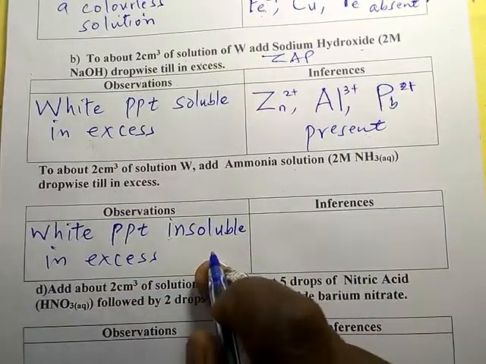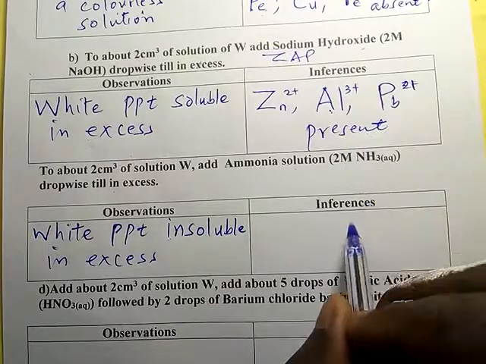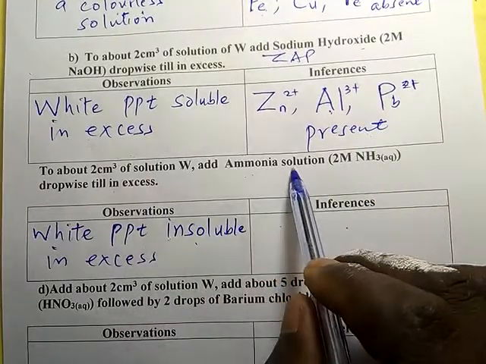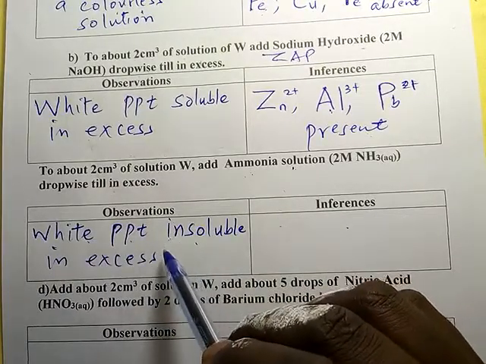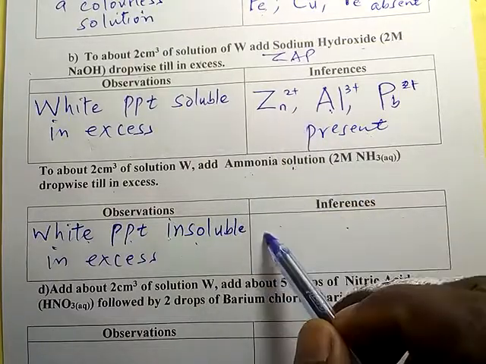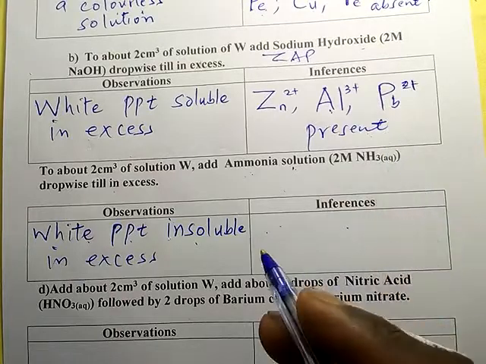So if it is insoluble, then aluminium and lead are present. If it is soluble in excess, the white precipitate dissolves to form a colorless solution. It means zinc is present. But now, since zinc is absent, what is present is aluminium and lead.